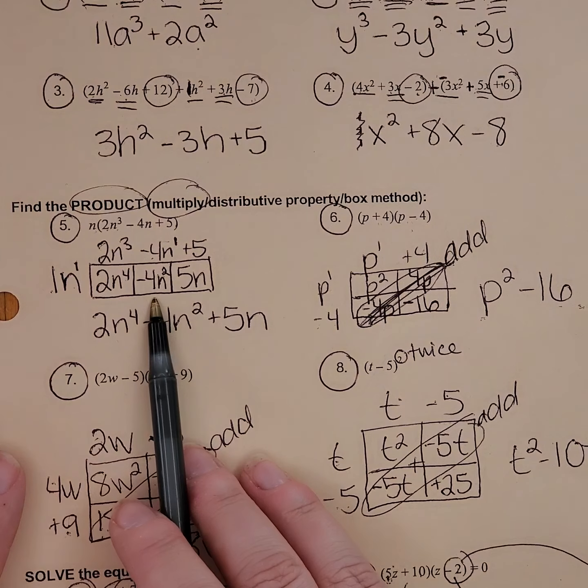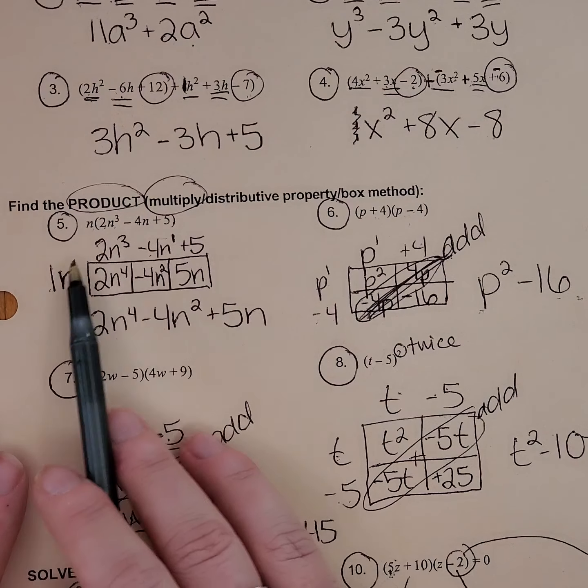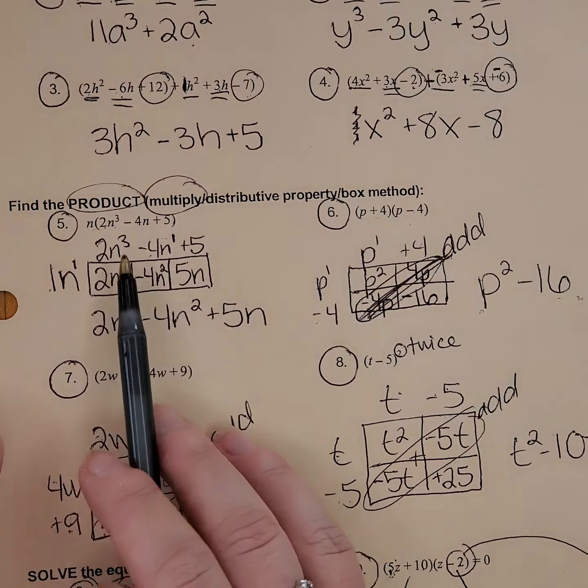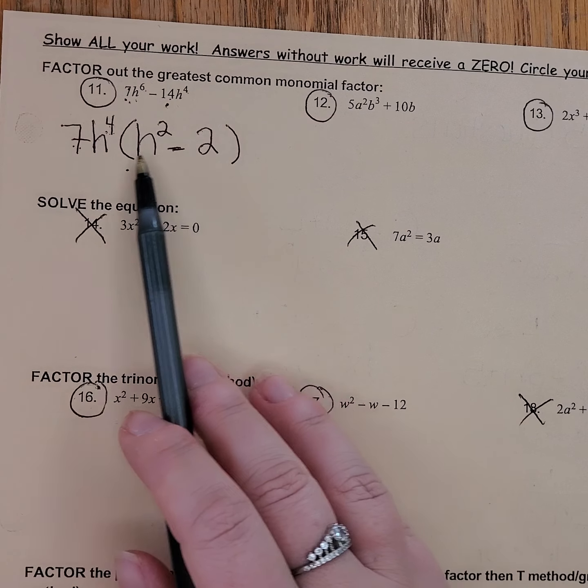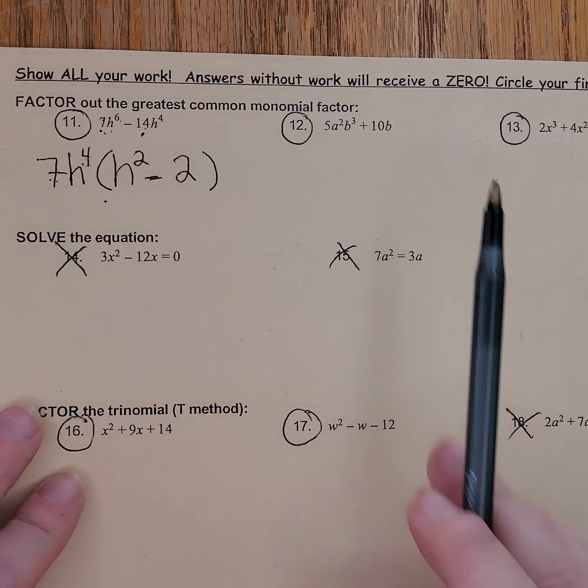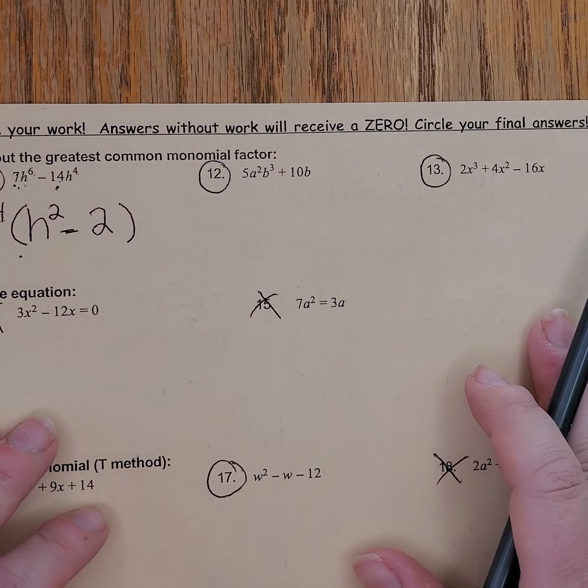This is the exact opposite of this. It's the opposite of the distributive property. Instead of putting numbers into the box, you're taking the box and you're breaking it up into the two things, one on top and one on the side. So this would be what was on the top, and this would be what's on the side. It's just the exact opposite of that distributive property.